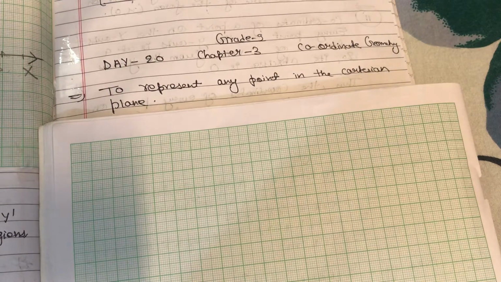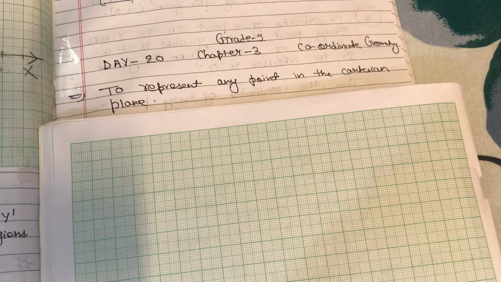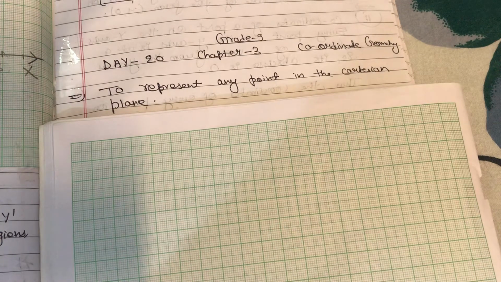To just give a recap of it, in the first quadrant, x, y both are positive. In the second quadrant, the x is negative, the y is positive. In the third quadrant, the x and y both are negative, and in the fourth quadrant, we have x positive and y negative, right?